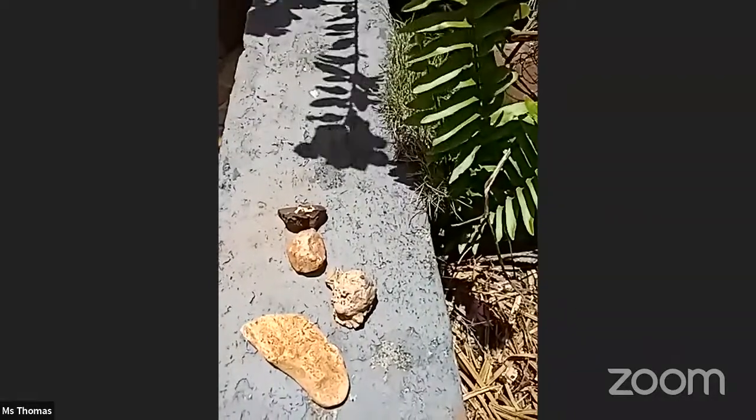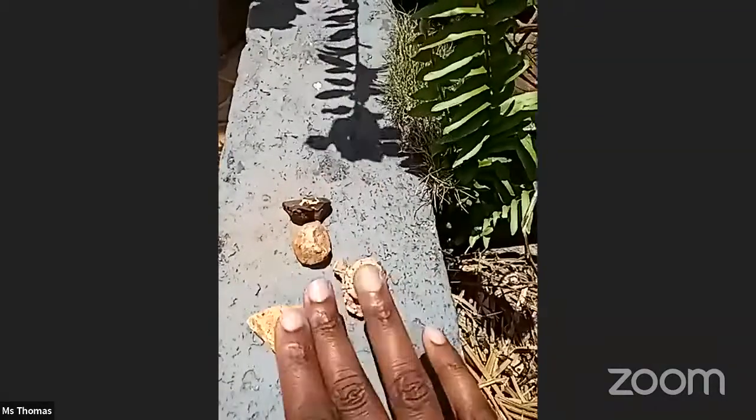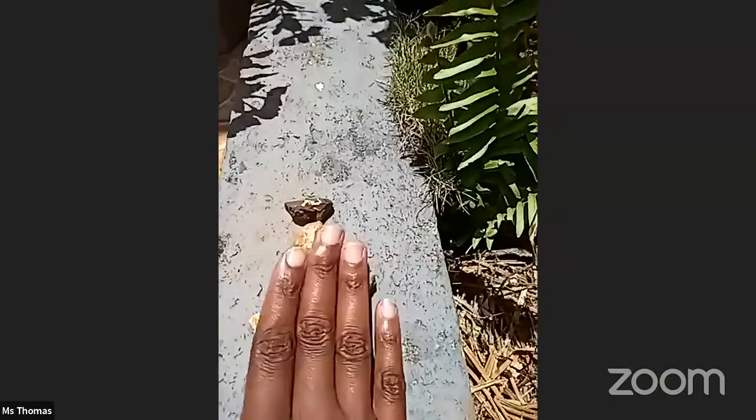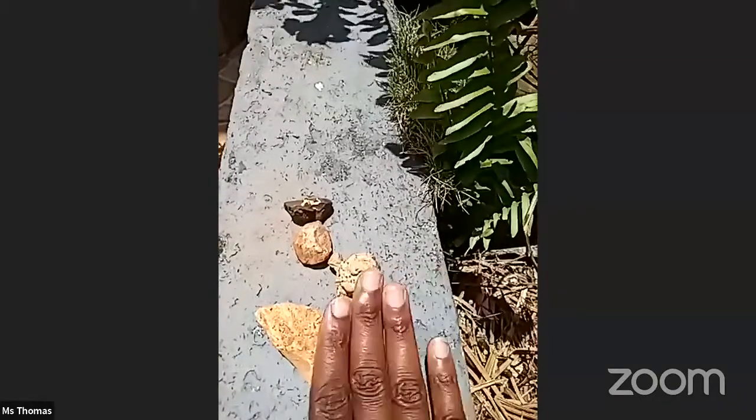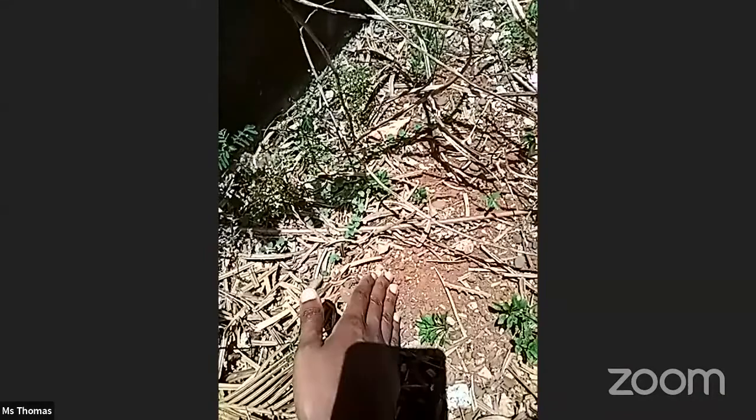So the water, like the river or the sea, can wear away the rock. The waves come in and wash over the rocks and wear them away. Or you can have wind erosion, where the wind blows and blows and blows and moves the soil and wears it away. Is that clear?